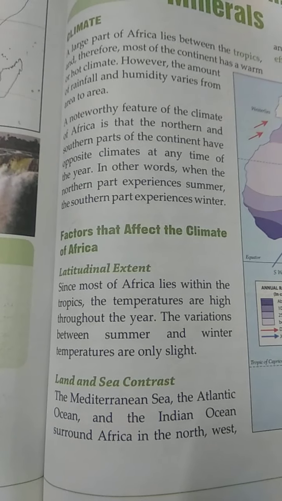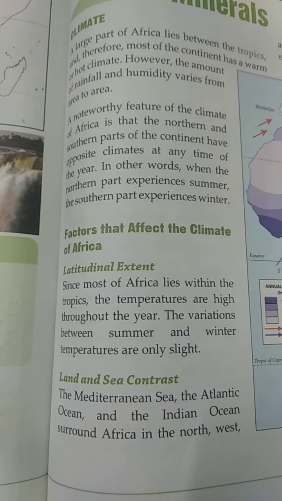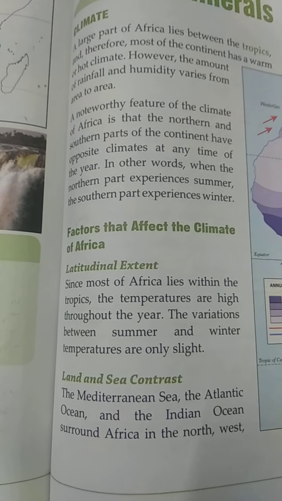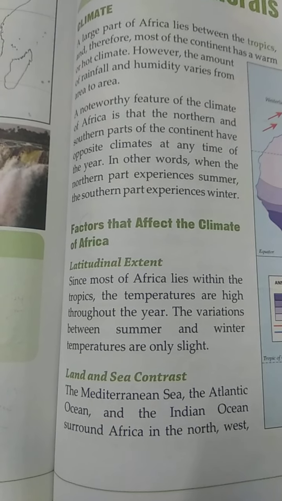Since we have seen that Africa is within the tropics, temperatures are high throughout the year, and the variation between summer and winter temperature is only slight.